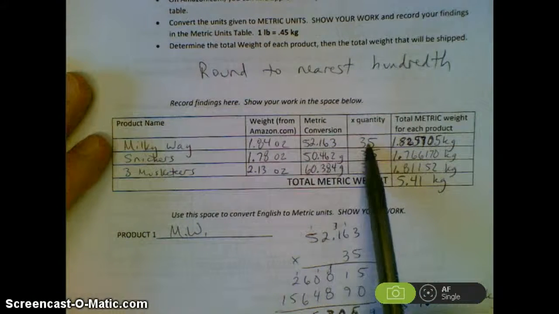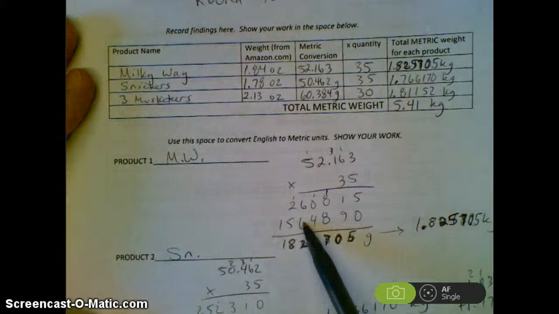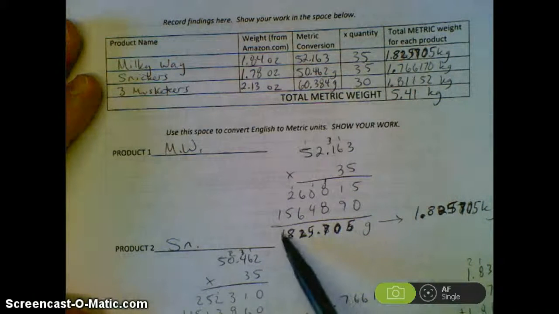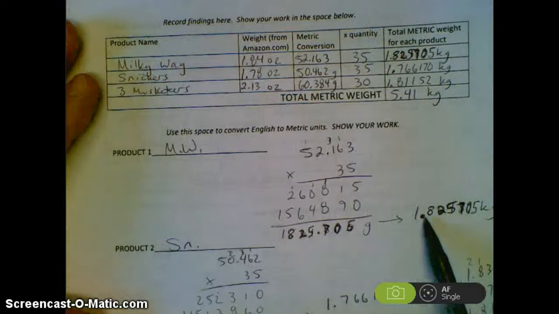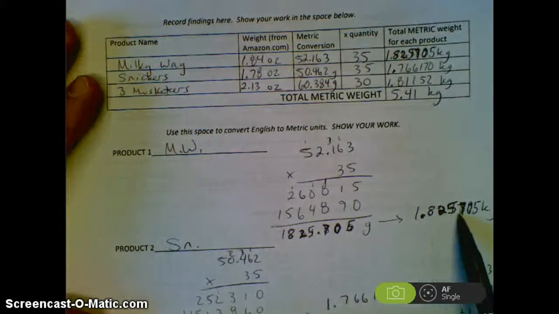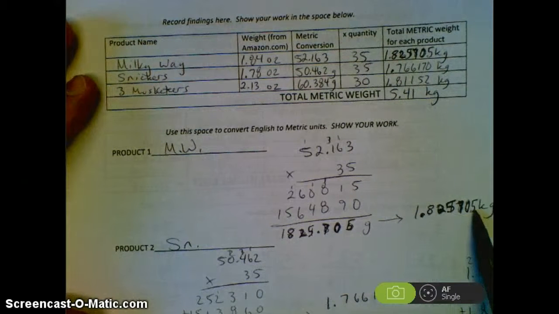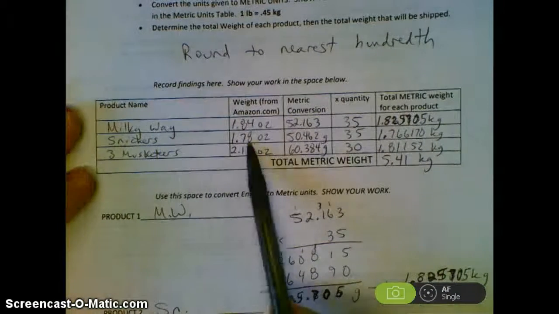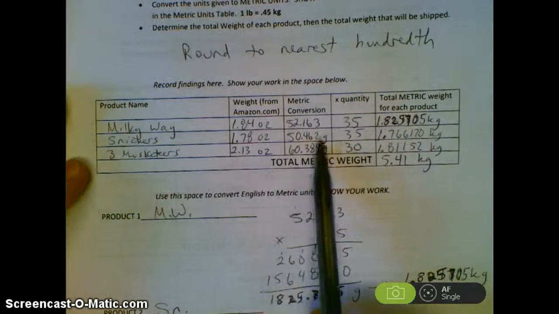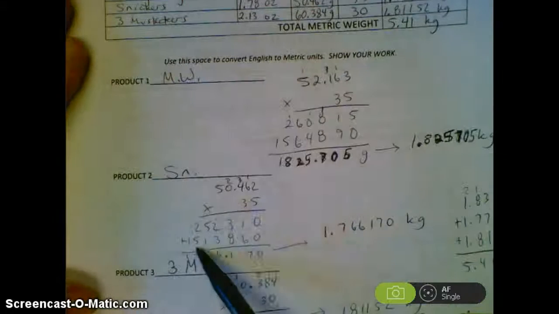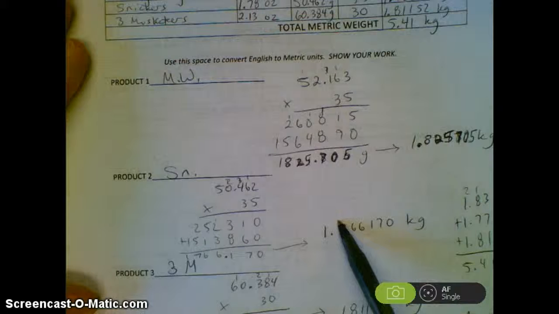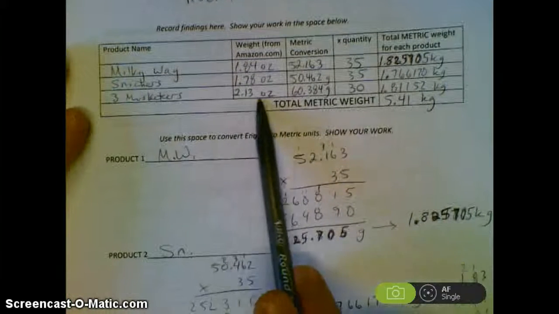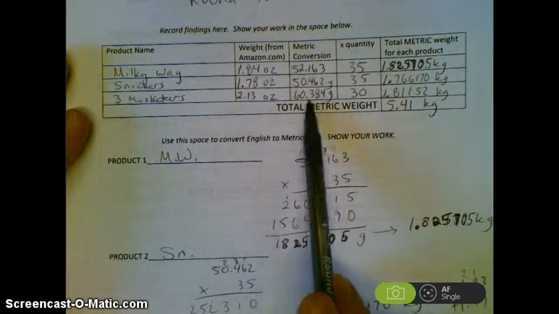I've got to multiply that by 35, so that's what I did here. I got 1,825.705 grams, and since this is the metric system, I can convert that to 1.825705 kilograms and just end up rounding that to 1.83. I did the same for my Snickers, 50.462 grams times 35. See, I showed my work. Converted to 1.766 kilograms. And a 2.13 ounce Three Musketeers bar was 60.384 grams.